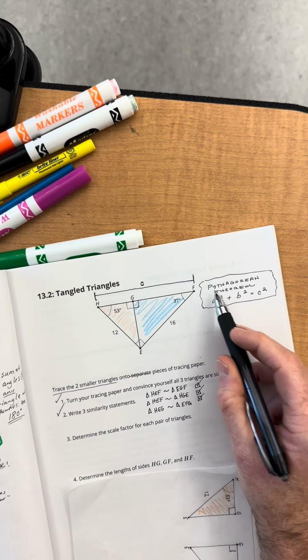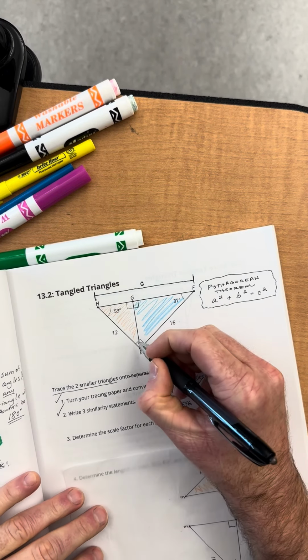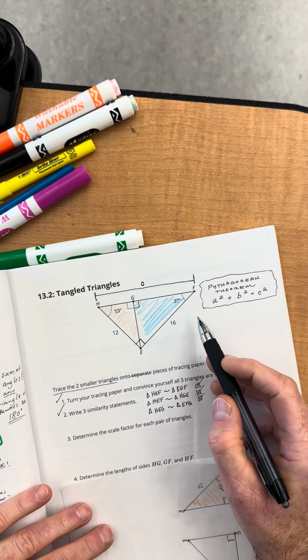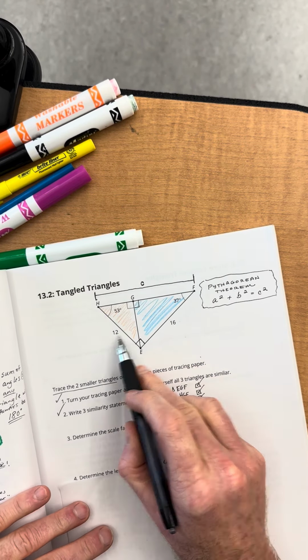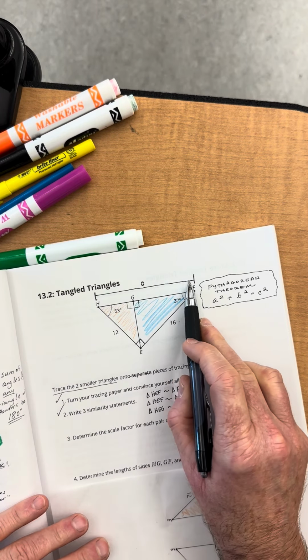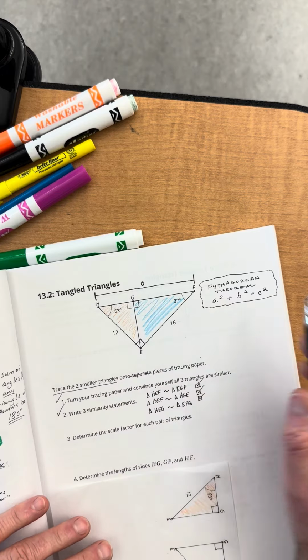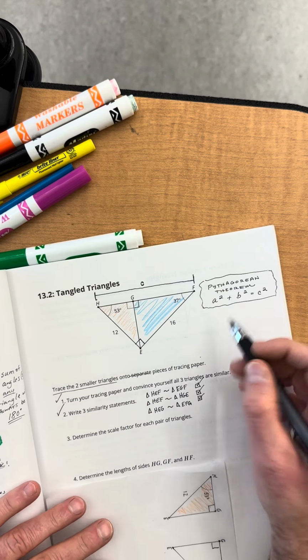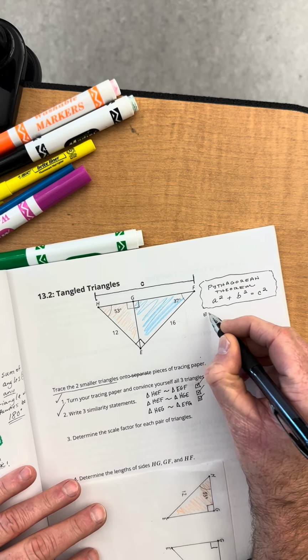All right, Pythagorean theorem. Hey, we got a right triangle. We got two legs, 12 and 16, and we have the longest side, which we're gonna call c. So a squared plus b squared equals c squared. So let's do an example here.